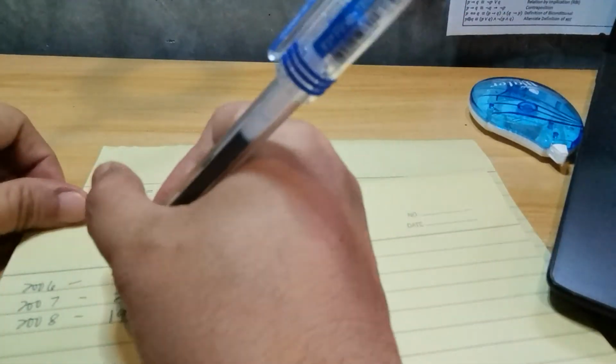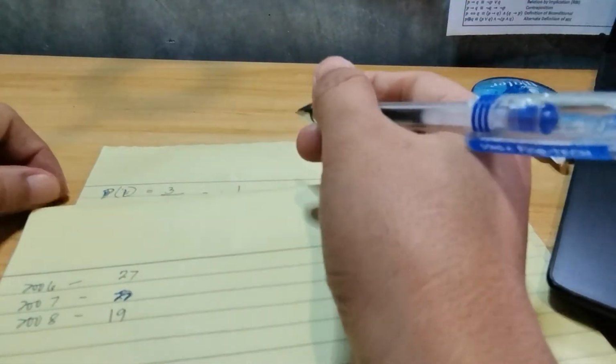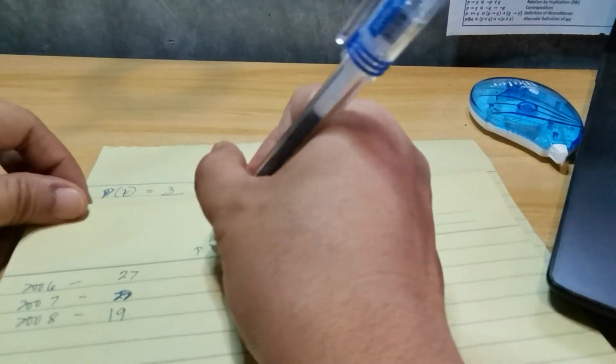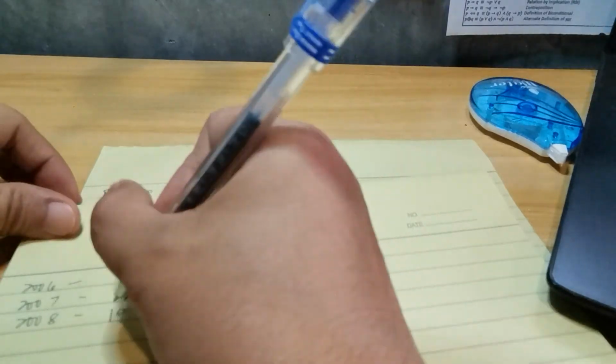Okay, example lang ito ha, hindi ito actual data or hindi ito real data. So, the probability of each event, ilan yung frequency natin. This is our frequency. So, to get the probability, you're going to divide the possible outcome in a probability event divided by the total, okay, of the frequency.